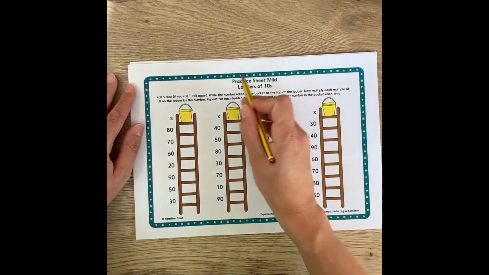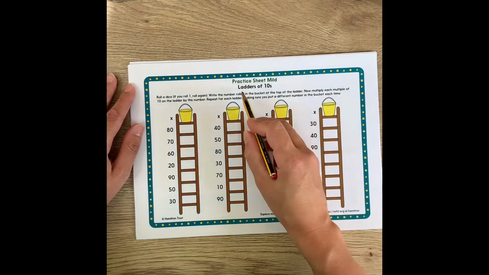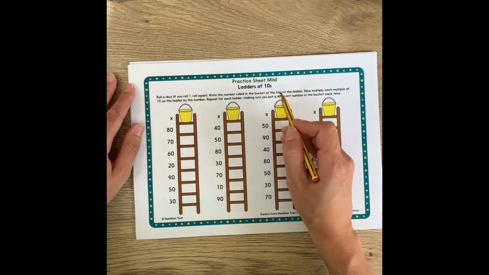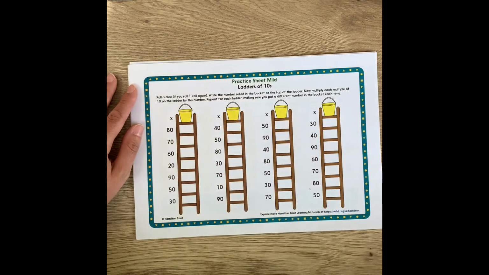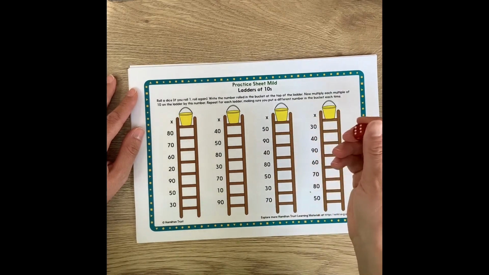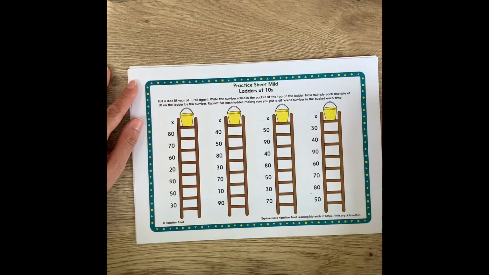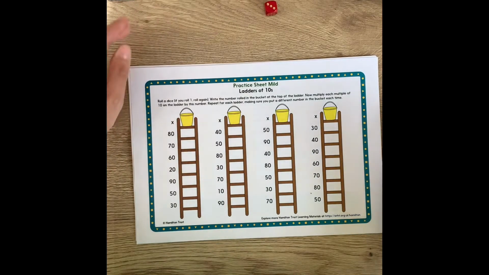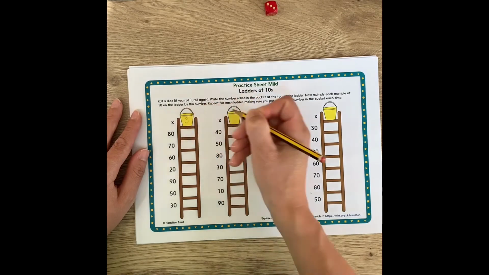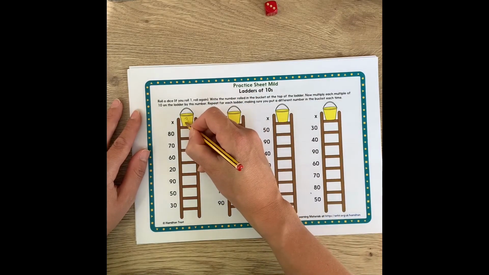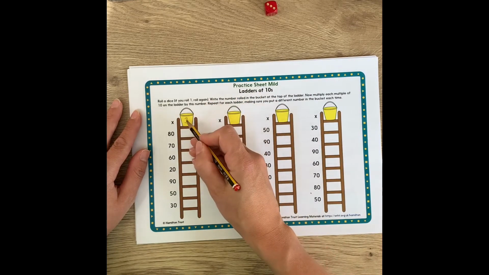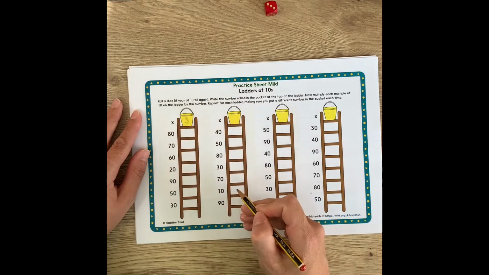So first sheet is the mild sheet, ladders of 10s. So you need to roll a dice, which I have here, or you could, like we did before, turn over some bits of paper with numbers on them. Roll your dice, get your number. I'm not sure if you can see that. It's a 3, and that generates your first number, which will go in the bucket. So for this one, I have 3 multiplied by 80.